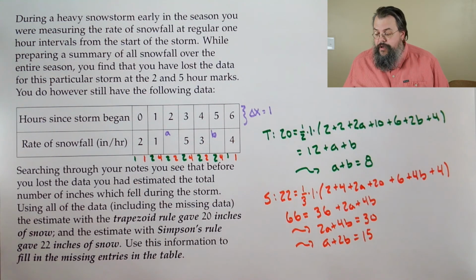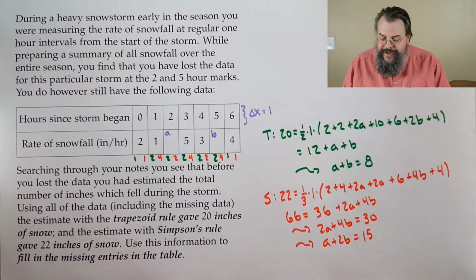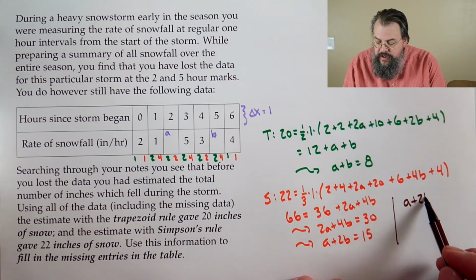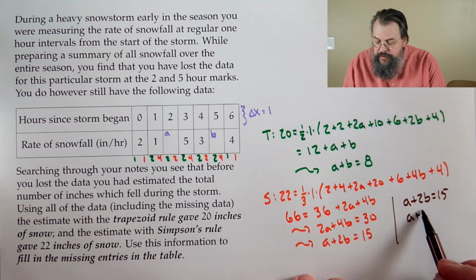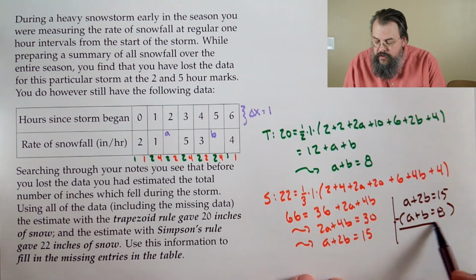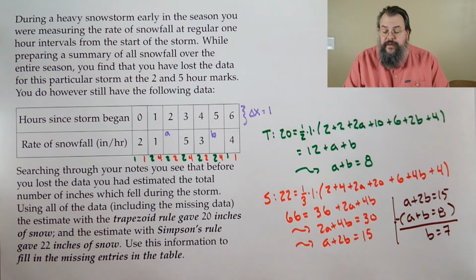Well, 2 equations, 2 unknowns. Our favorite situation. So what can we do? Well, we look for ways to combine. If a plus 2b is 15 and a plus b equals 8, if we subtract, the a's cancel. 2b minus b is b. 15 minus 8 is 7. So b is 7.